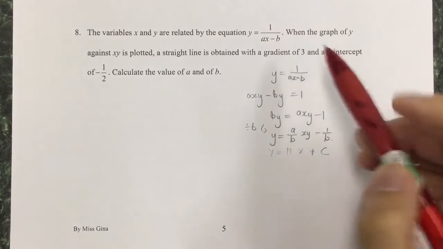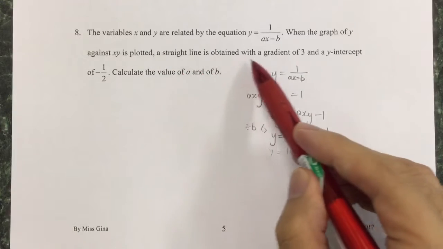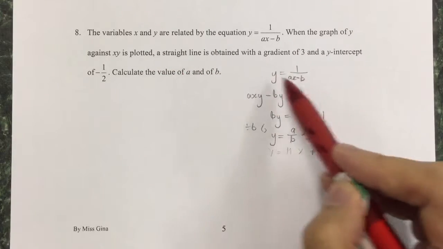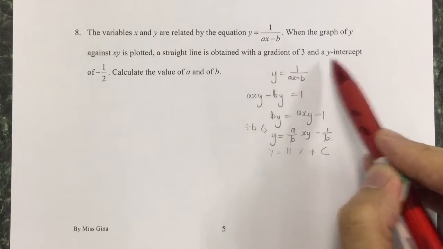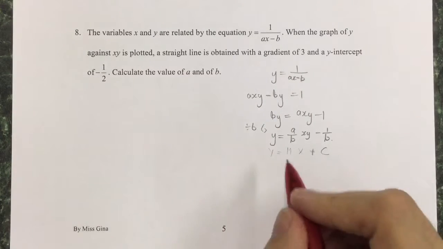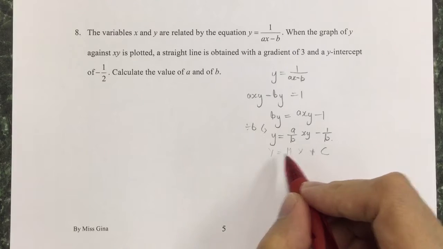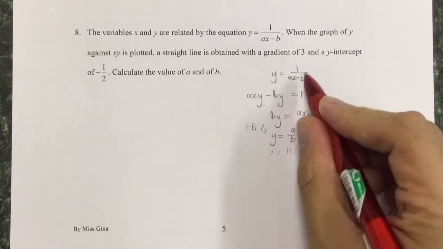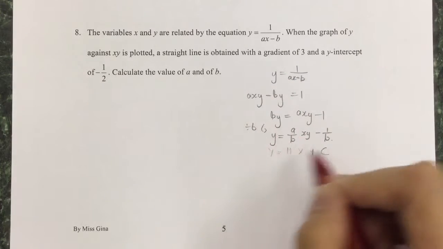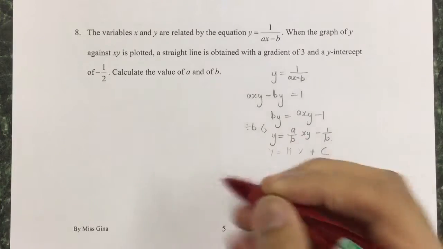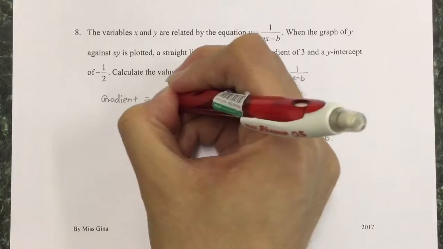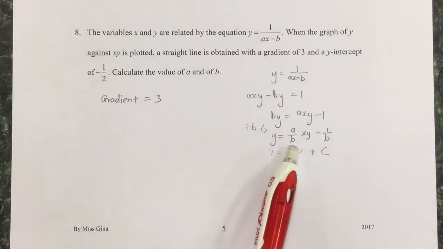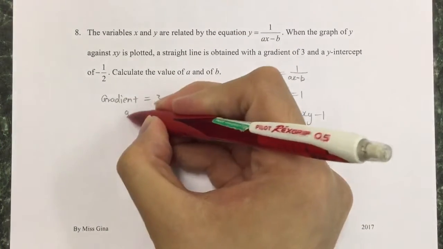Alright, so now I'm going to look at the information given further. They said, oh, if I were to change this into a straight line similar to this, I would get a gradient of 3 and a y-intercept of this. So basically what we're staring at here is that I've already changed the nonlinear expression to a linear looking form. And the gradient from the information there takes on a value of 3. So it must be by comparison that a over b is 3.